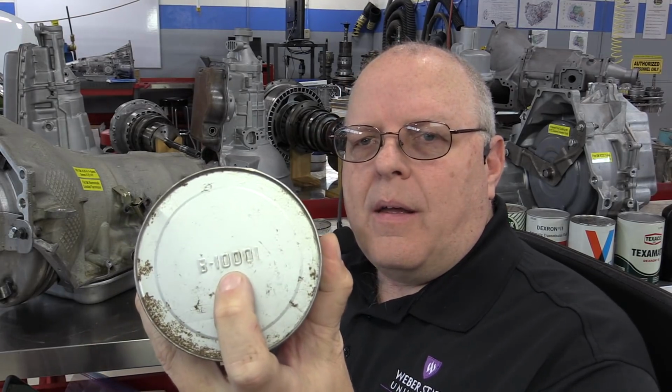And of course, there was a licensing program for this fluid specification. The licensing numbers began with the letter B, and this was the very first one right here, B10001, a pretty rare can of transmission fluid. This particular can was made November of 1968.